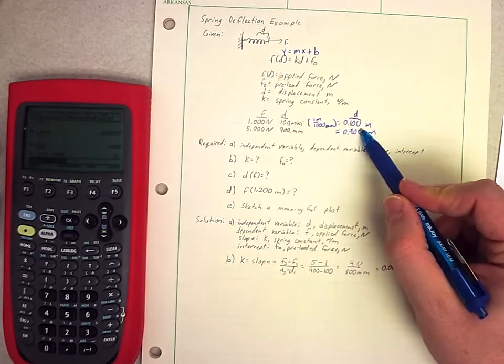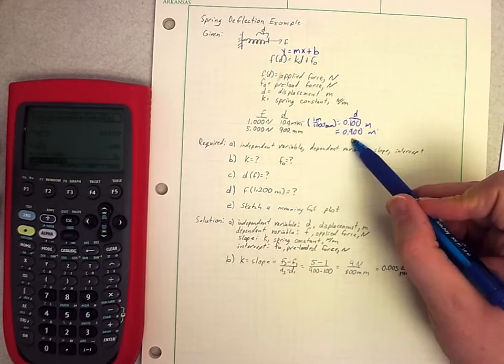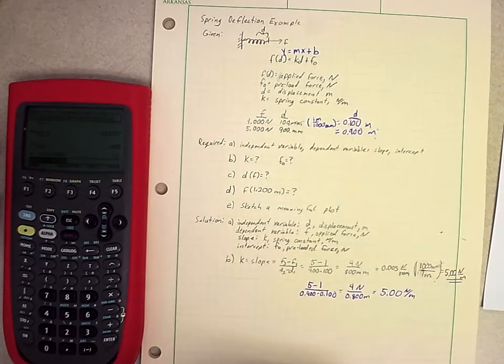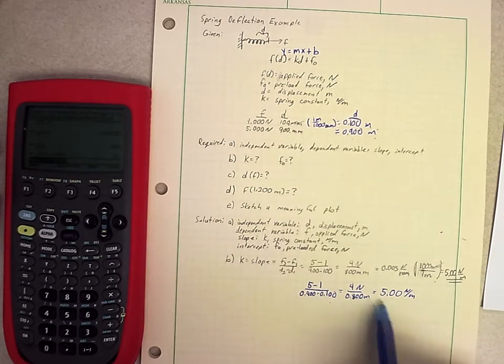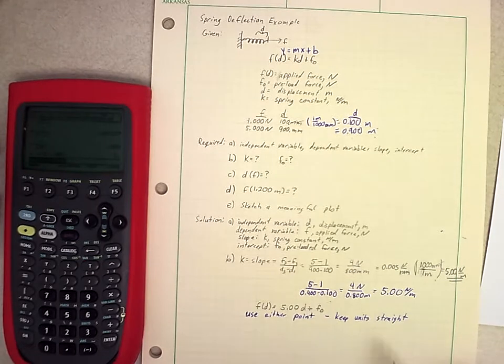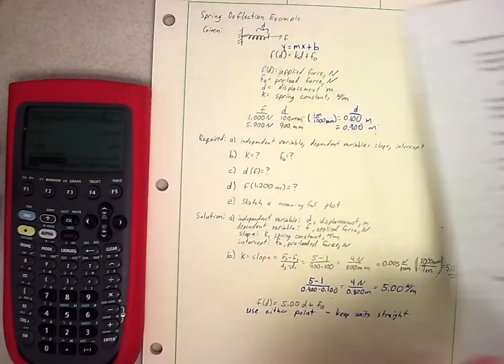I would do the 0.100 meters for the first displacement and 0.900 meters for the second displacement, and then I could use those down here. So if you see the way I worked it out in blue, 5 minus 1 over 0.9 minus 0.1 gets you 4 divided by 0.8, which gets you, again, 5 newtons per meter when you put it in proper units. All right, so the second part of B asked me to find what is the preloaded force.